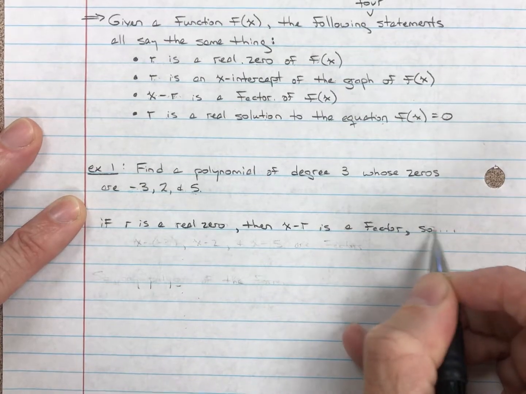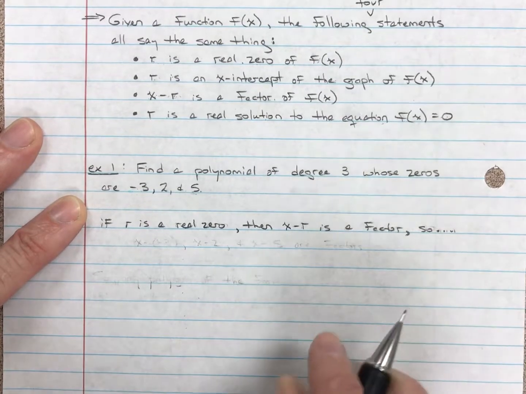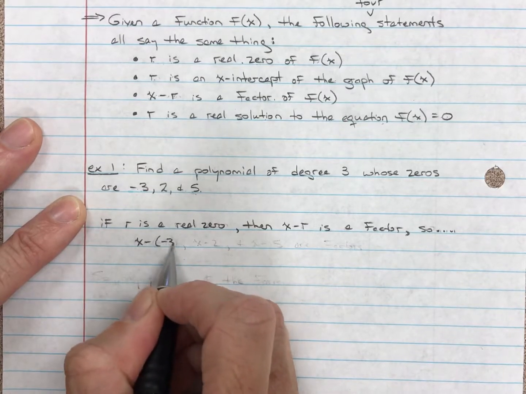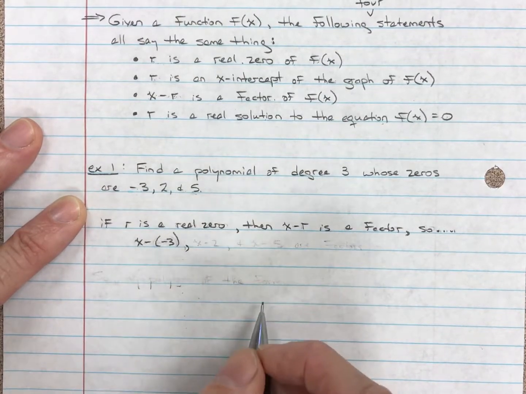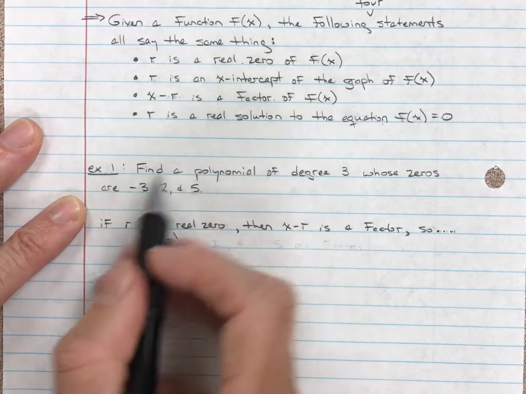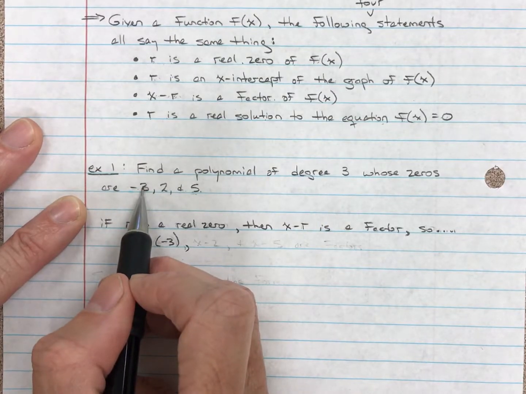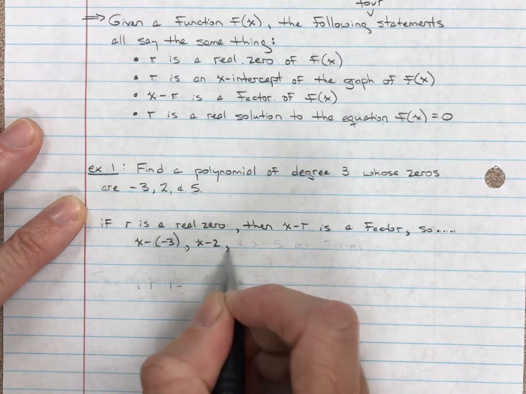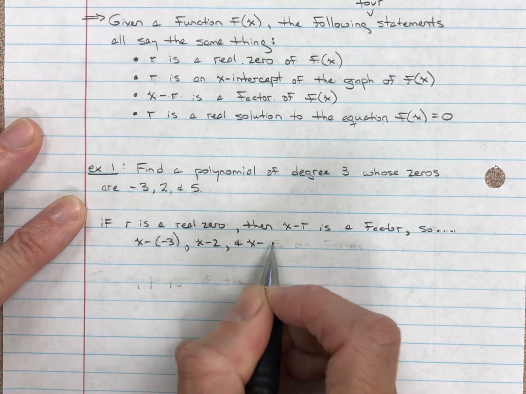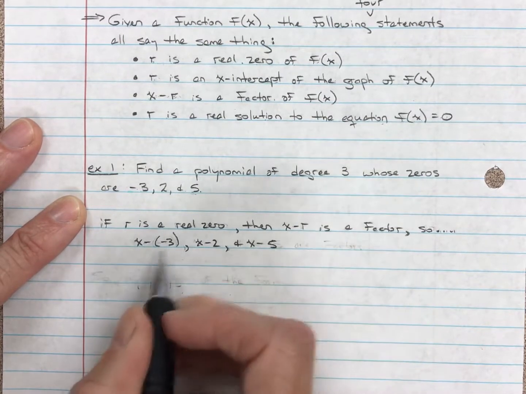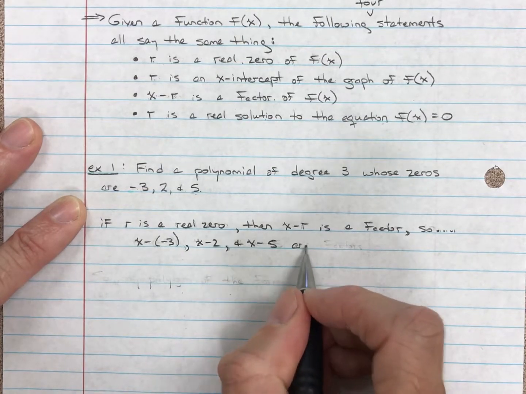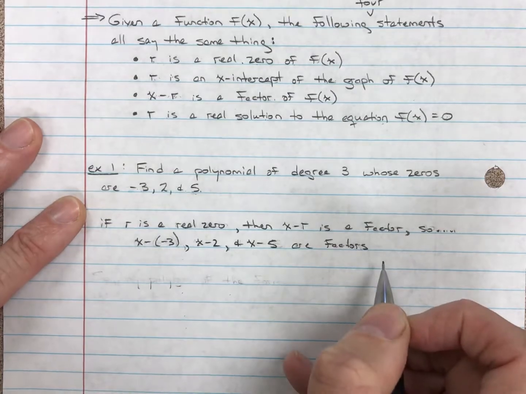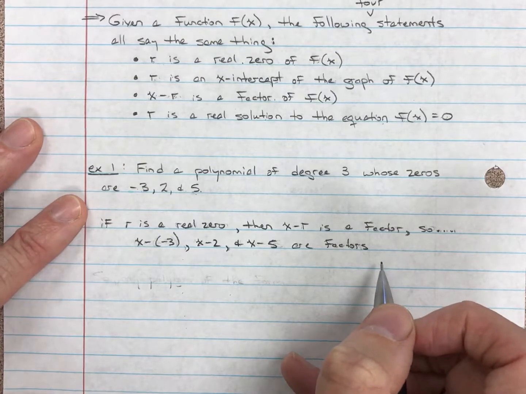So we can say that x minus -3 is a factor. Again, x minus r is a factor, so x minus -3 is a factor. x minus 2 is a factor, and x minus 5 is a factor. These are 3 factors.